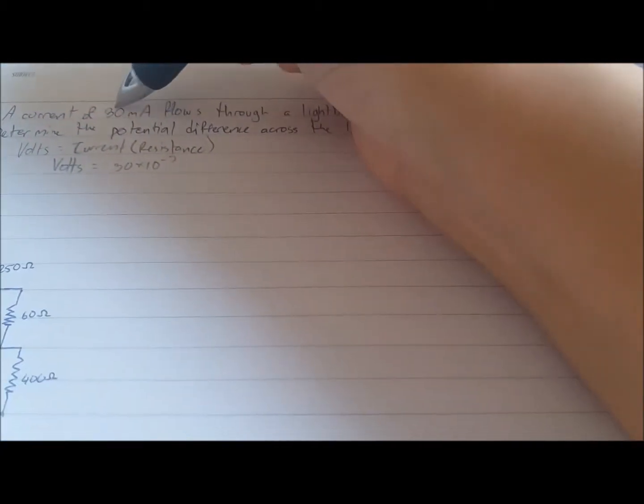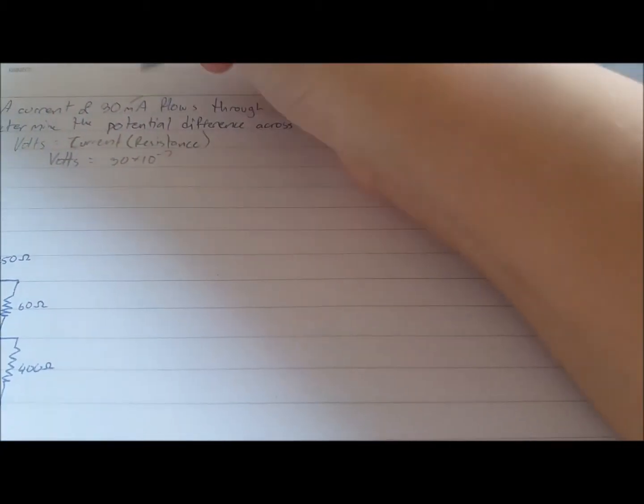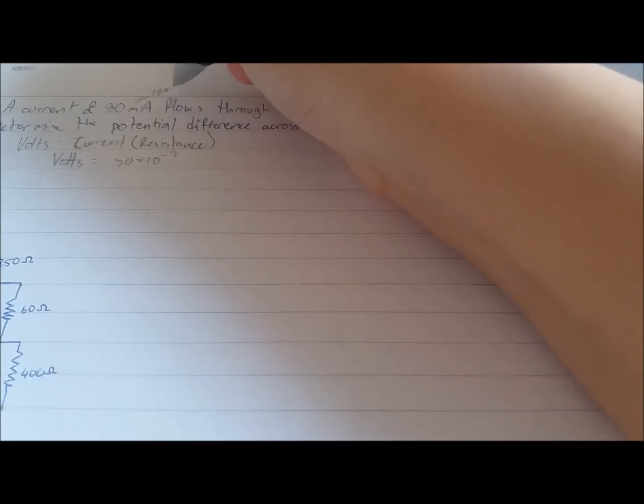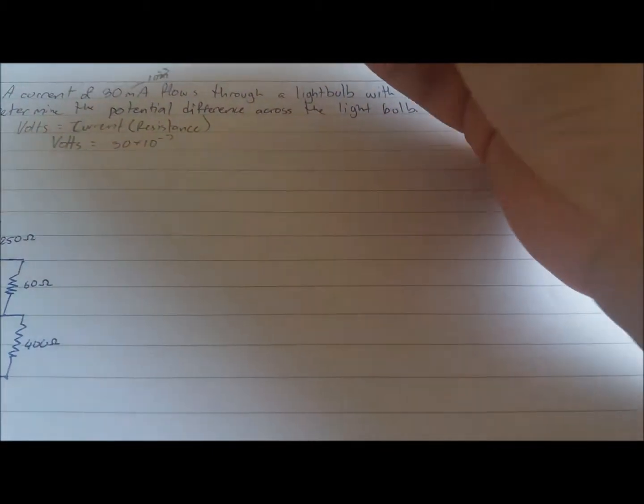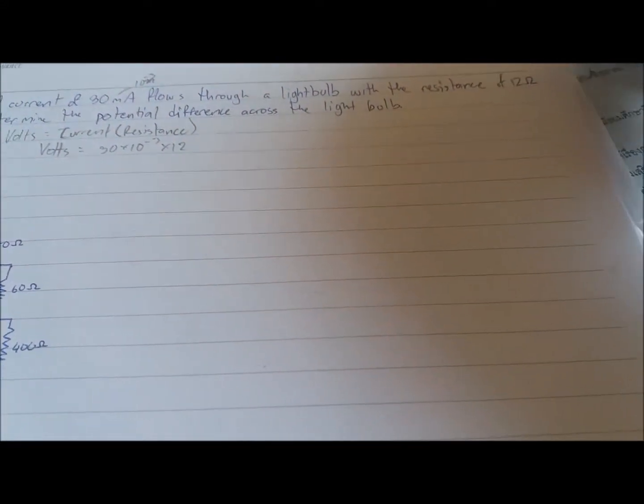So volts equals 30 multiplied by 10 to the power -3, because we're going to change 30 milliamperes to a number form, where milli is 10 to the power of -3. And we're going to multiply it by 12 ohms, which is the resistance. Do the maths, and we got 0.36 volts in total.